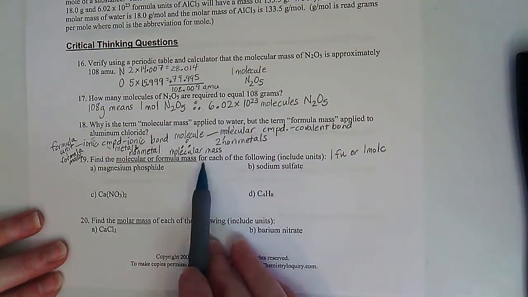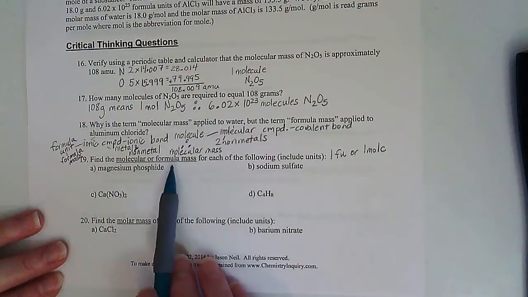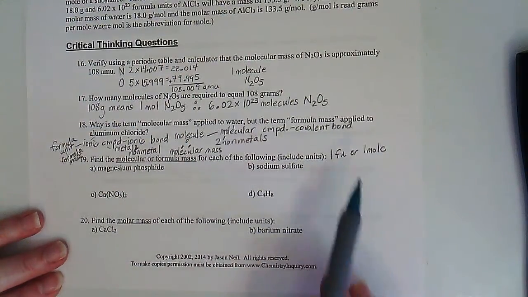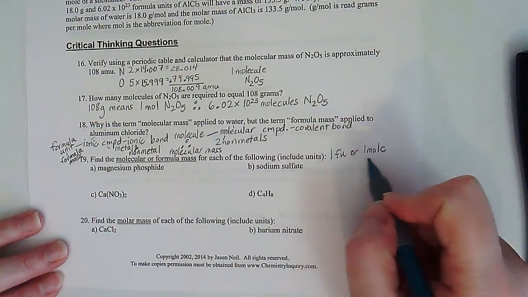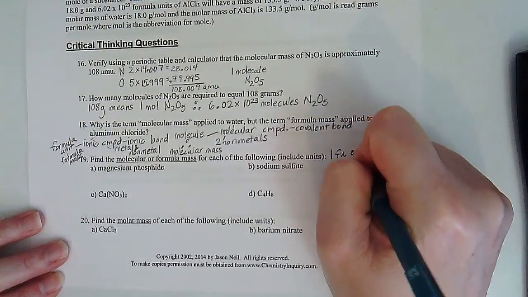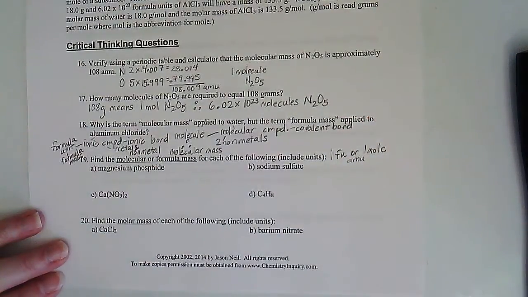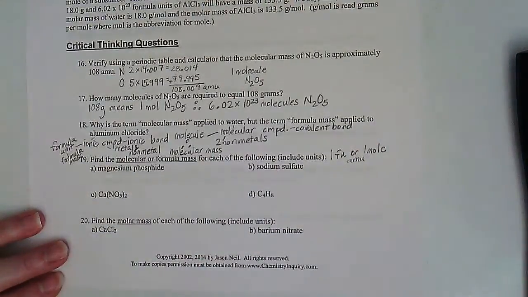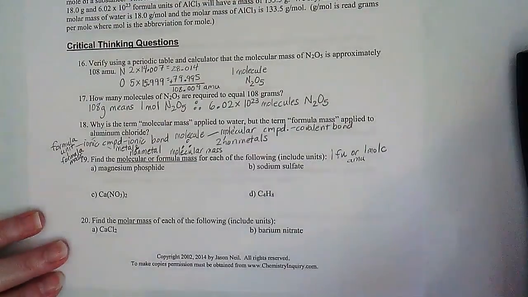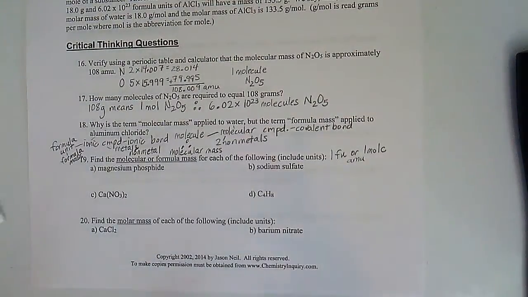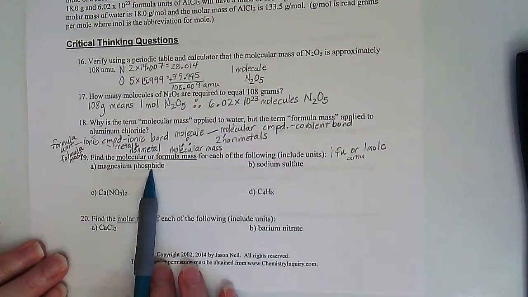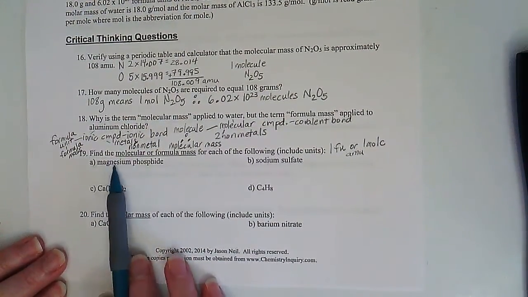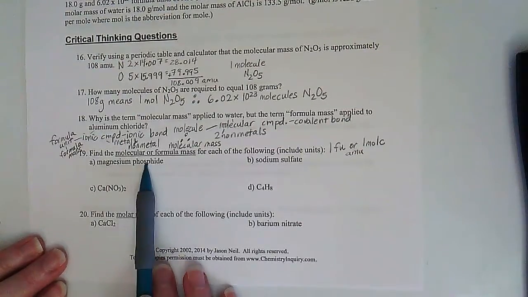So, find the molecular or formula mass of each of the following. Because I'm going to be talking about one formula unit or one molecule, remember my units are always going to be atomic mass units. Now, here is where we need to talk about the fact that you have to have learned how to write the formulas for ionic and molecular compounds. Because I've given you a name here, actually the author of this gave you a name. So, this is a metal and a nonmetal, which means that it's an ionic compound.